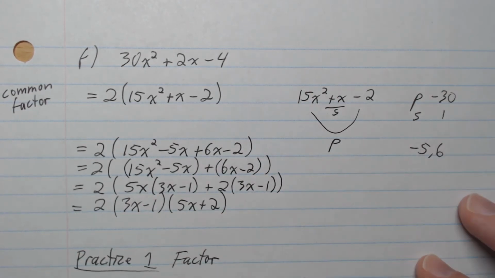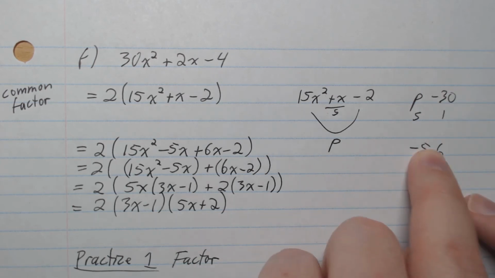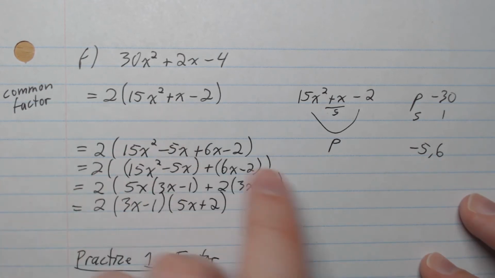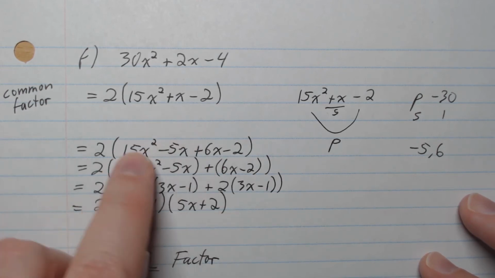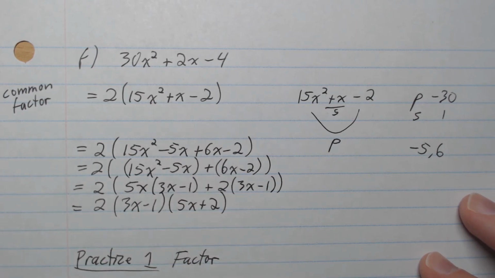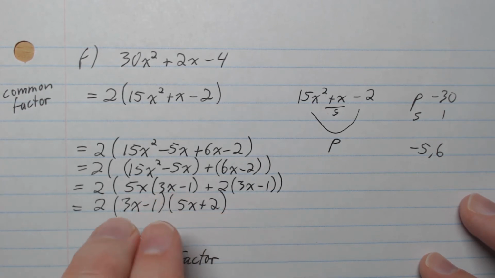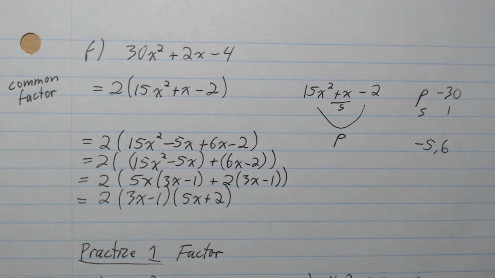30, we could do 3 and 10, but that doesn't work. So we could do 5 and 6, that works. Negative 5, because we add up to give 1, and multiply negative 30, that works great. So this x here is being converted to be minus 5x plus 6x like that. First group plus second group like that. 5x is in common, factor that out. 2 is in common, factor that out. 3x minus 1 is in common, factor that out. What's remaining is 5x plus 2, just like that.